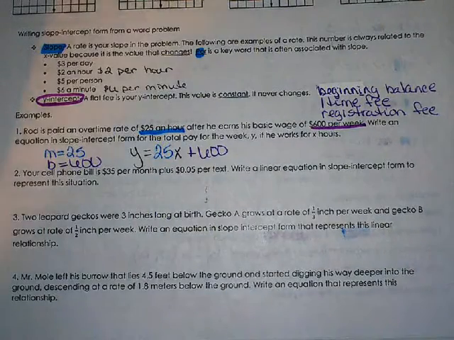Let's take a look at number 2. Number 2 says your cell phone bill is $35 per month plus 5 cents per text. Write a linear equation in slope-intercept form to represent this situation. Now, again, we are faced with the fact that it does say $35 per month and 5 cents per text.